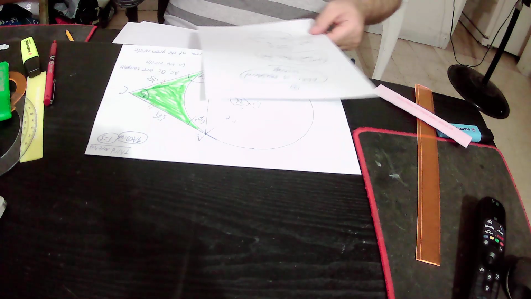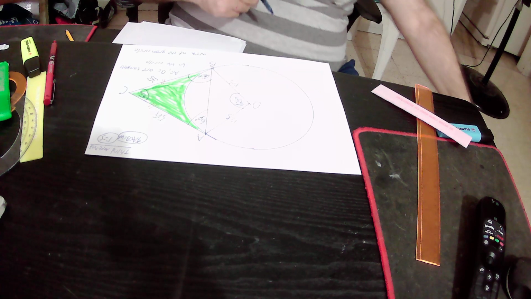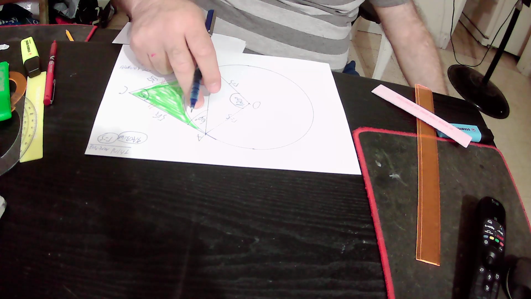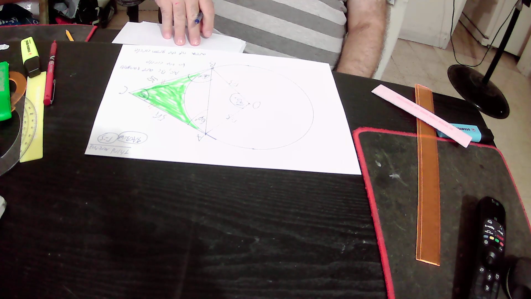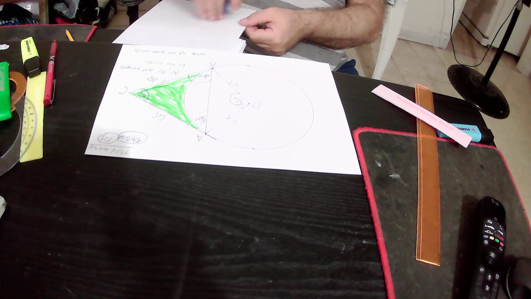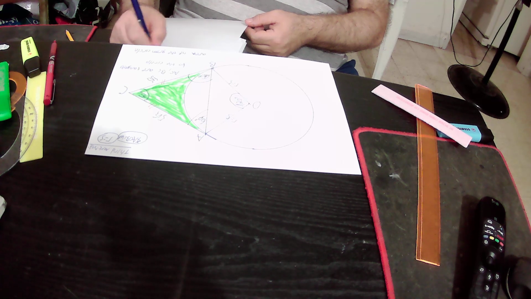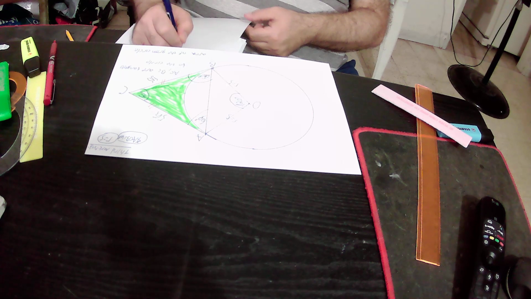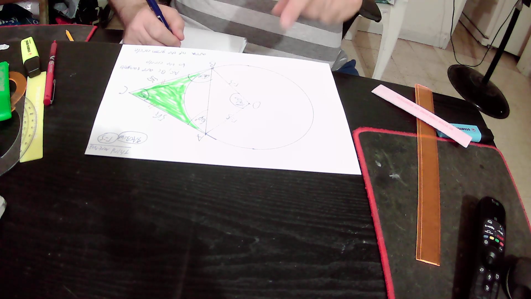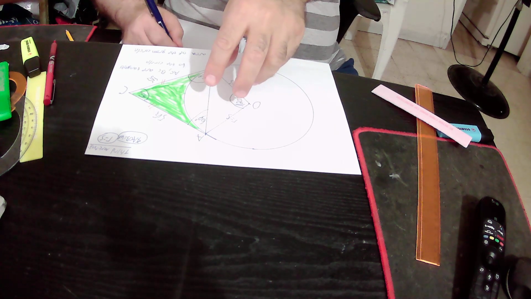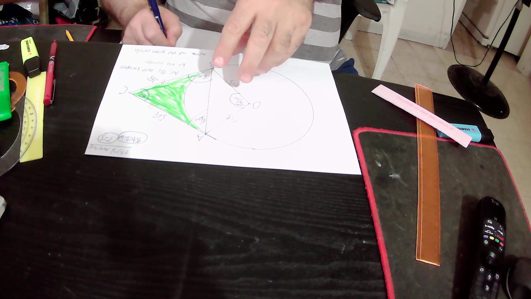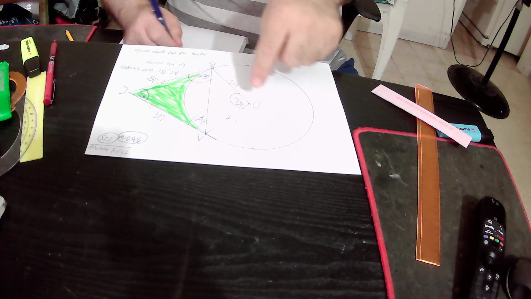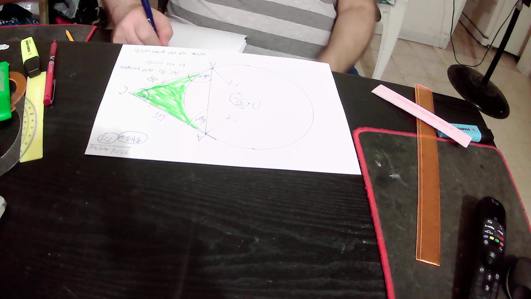And what is the area of circular segment AB, this shape? The area of circular segment AB will equal the area of sector AOB minus the area of triangle AOB.